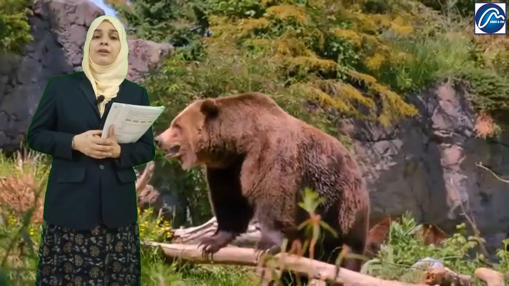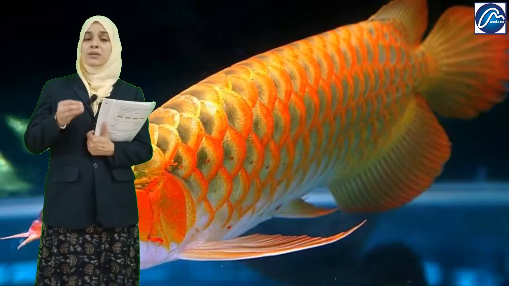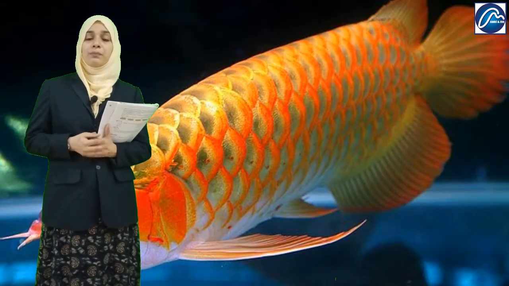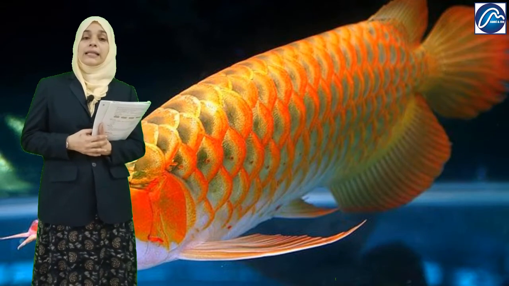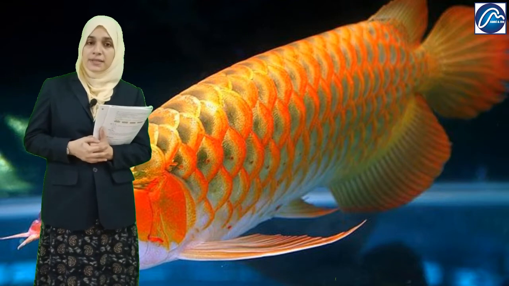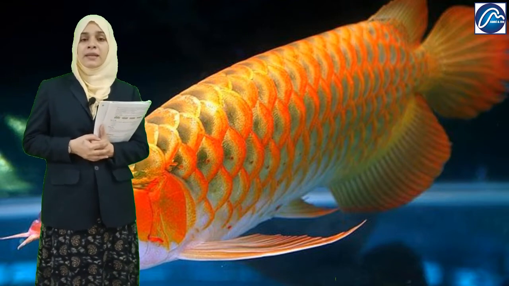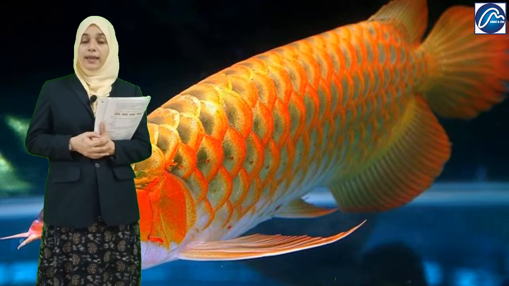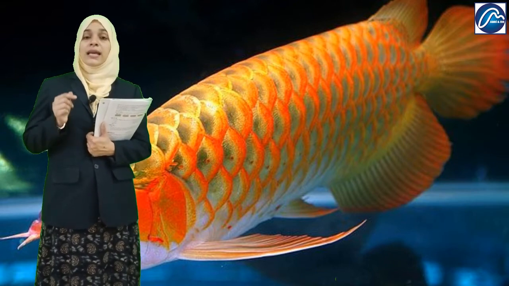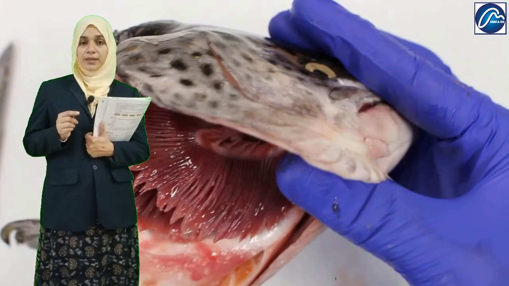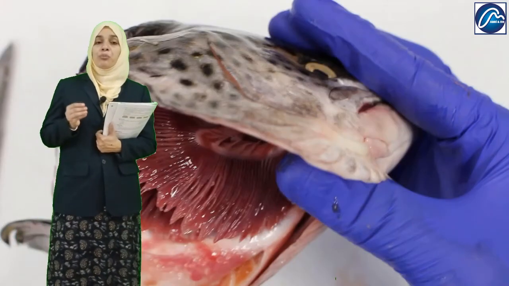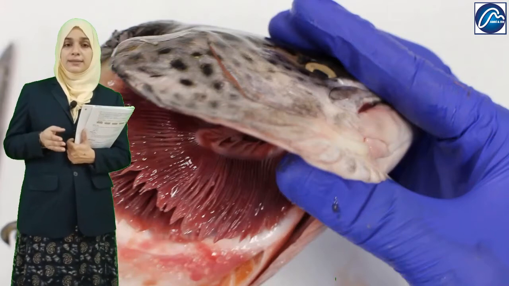Like animals such as fish, crab, prawns, etc. They breathe through gills. They are water animals. Animals that live in water, right? Which organ do they use to breathe? They use gills. That is, water animals breathe with the help of gills.